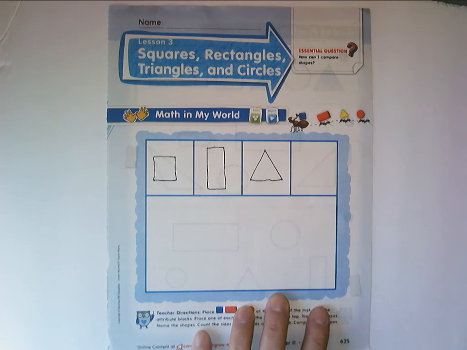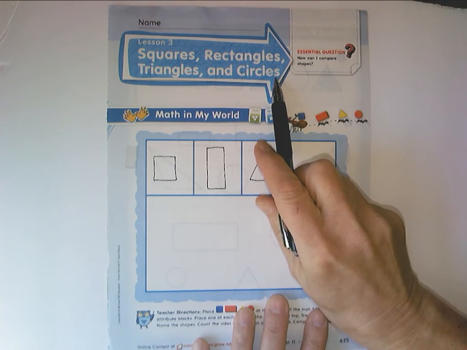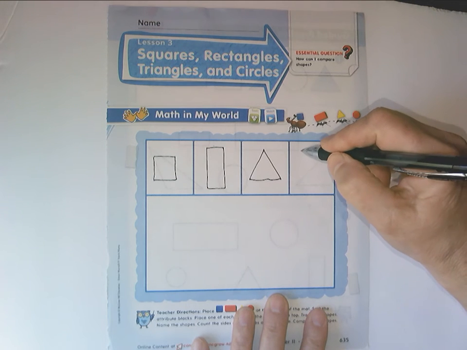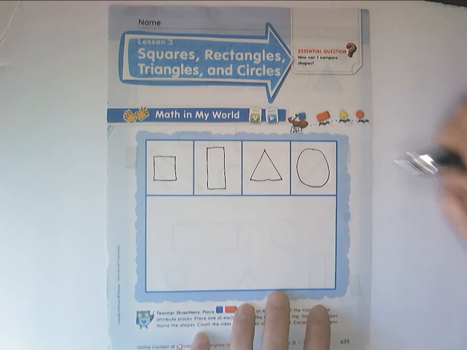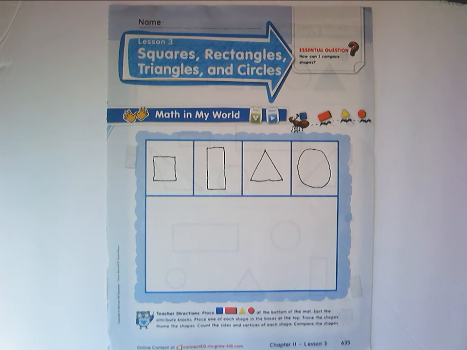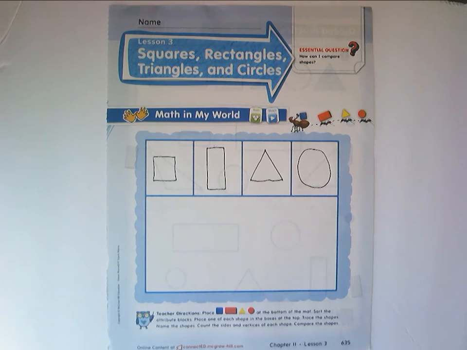Now the last shape we're going to do is the one that's left right up here. Circle. So let's use our pencil and try to make a nice round circle like that. Good. How many vertices does a circle have? 0, right? It doesn't have any corners. How many sides does a circle have? 0, because sides are straight and our circle is rounded.